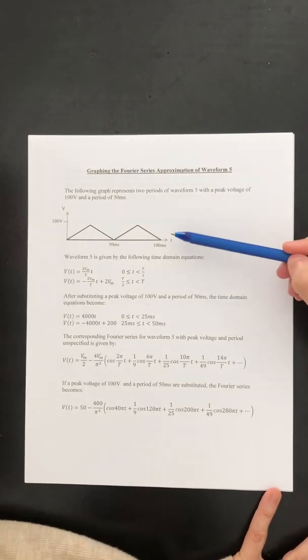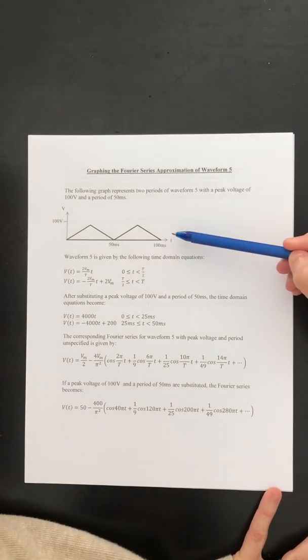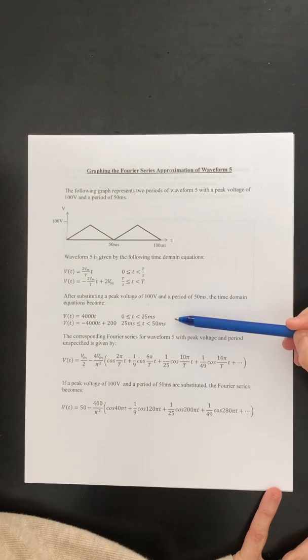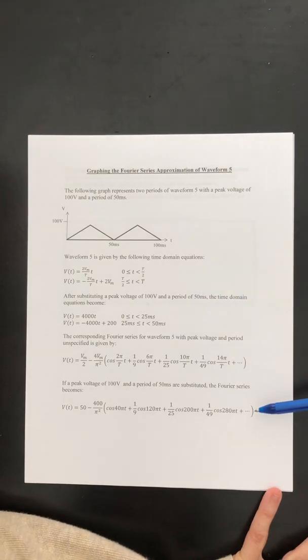Okay, so now for Waveform 5, we have these two representations, and they are equal representations. You can represent the waveform with these equations. We call these time domain equations. Or you can represent that exact waveform with this Fourier series.